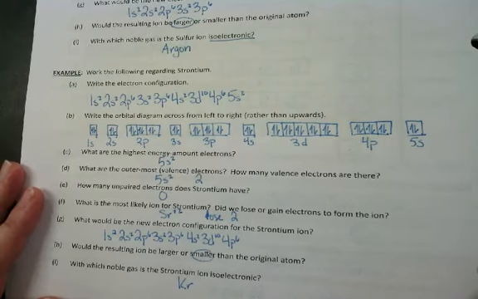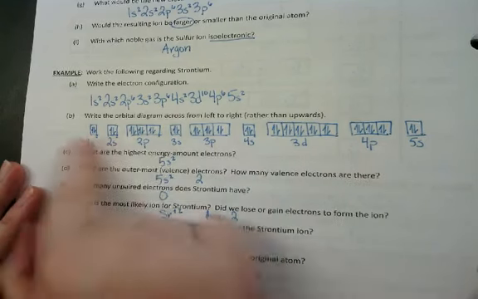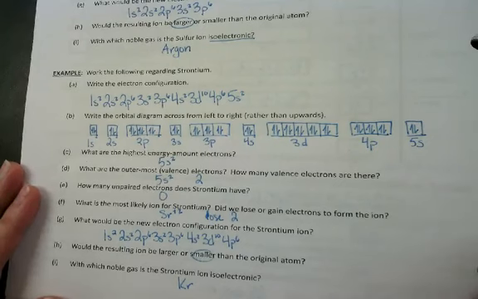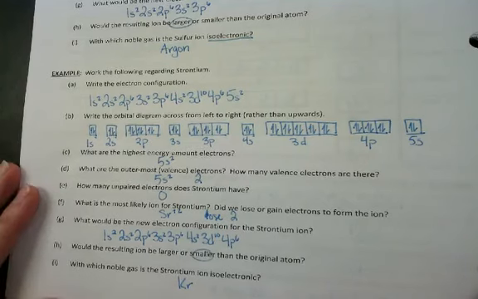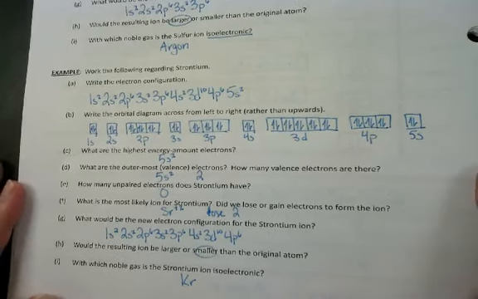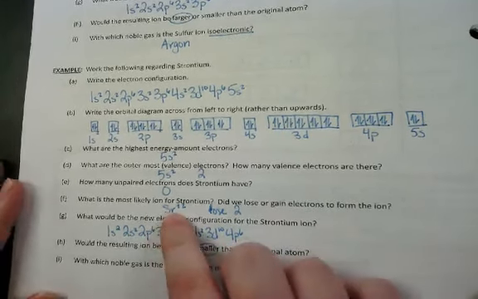Yes? Nope, you gotta fill all of them. Yep, you gotta fill all of them. For the orbital diagram, you gotta fill all of them. Are we ever gonna have one that's way down there? Probably not. We might make you write the electron configuration for something in the 6th energy level, but we won't make you draw the orbital diagram for something like that. Okay. Yeah, Sr plus 2. All right.